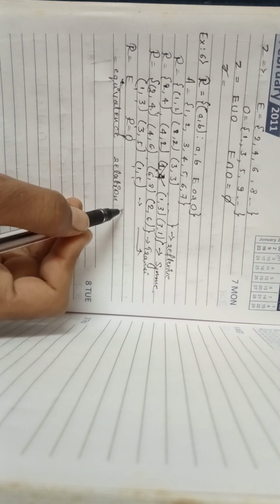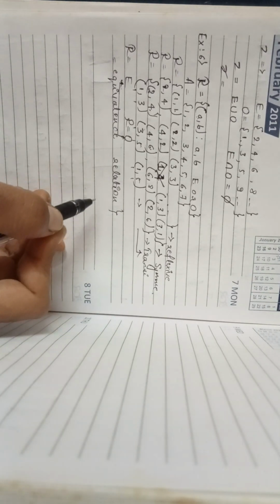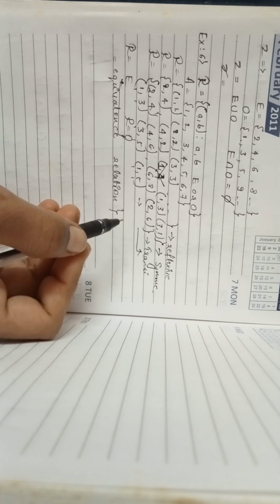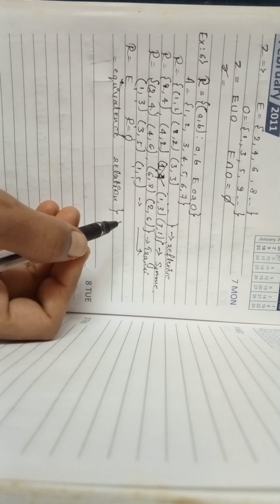So this is about the introduction part about the relations. So in the next class we will go with the exercise 1.1.